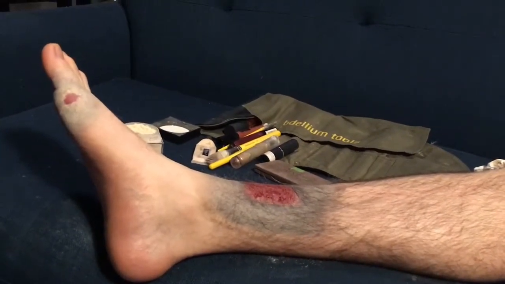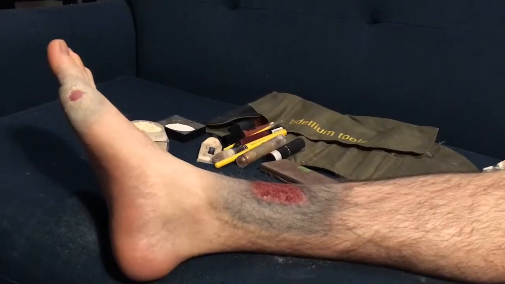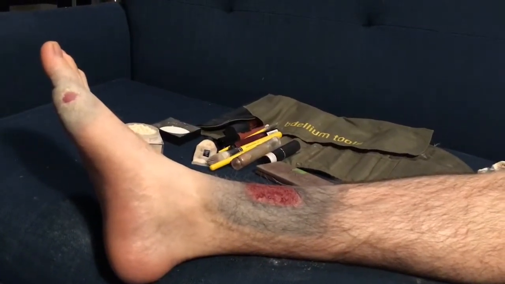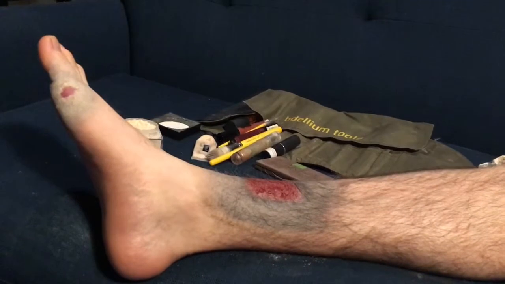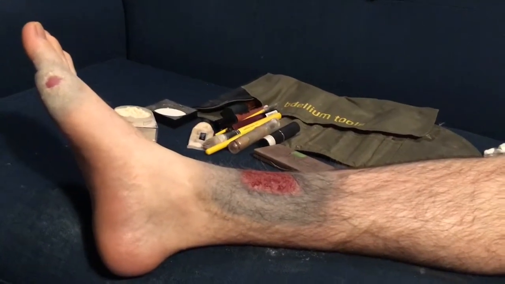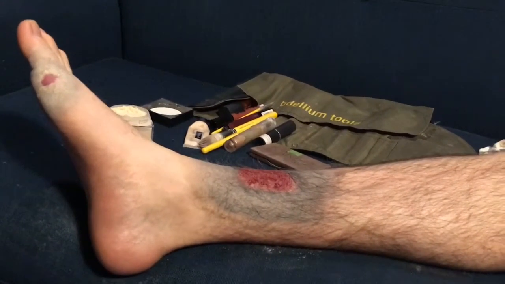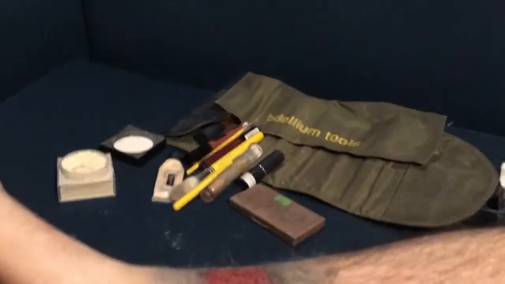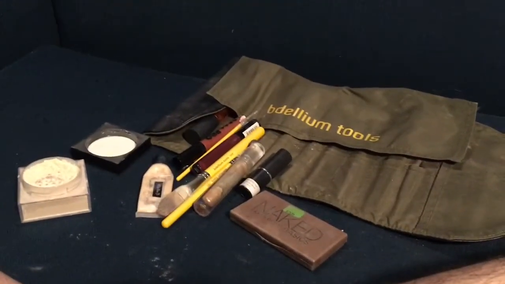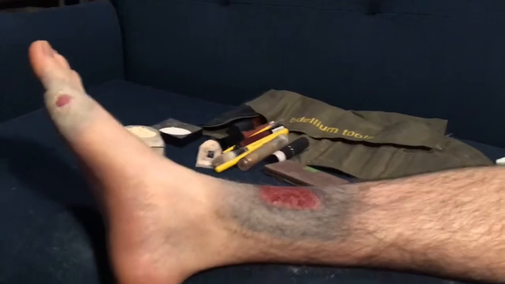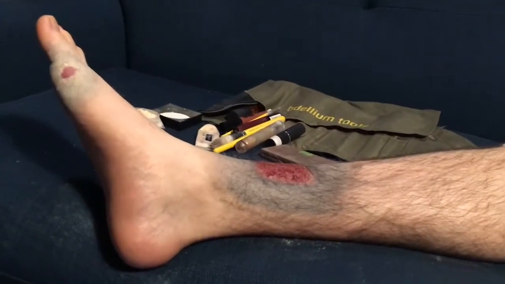Hello, today I have chosen to discuss the difference between arterial and venous ulcers of the leg. As you can see, to demonstrate this, I have taken my husband's leg and put some makeup, just everyday makeup that I had in my case, and fashioned my own arterial and venous ulcers.